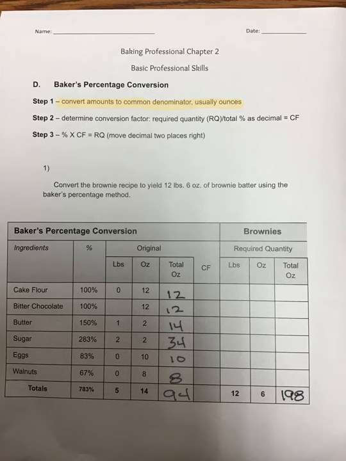Let's take a look at this formula. It is actually the same one we did first for total yield conversion. We're just going to do it now using Baker's percentage. If you've paid attention, you'll notice that the order of ingredients has changed. Usually ingredients are listed in the order they're used. With Baker's percentage, the only difference is that the flour is always listed first.